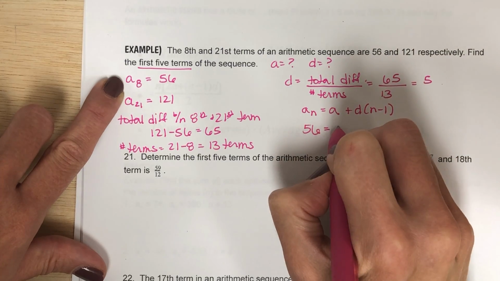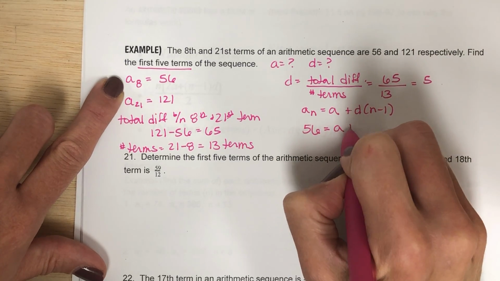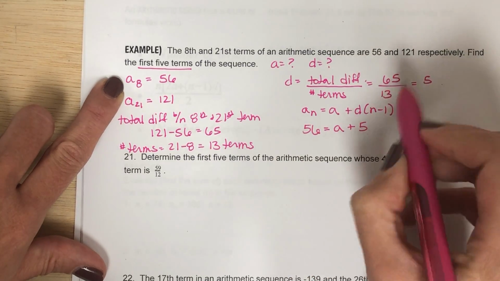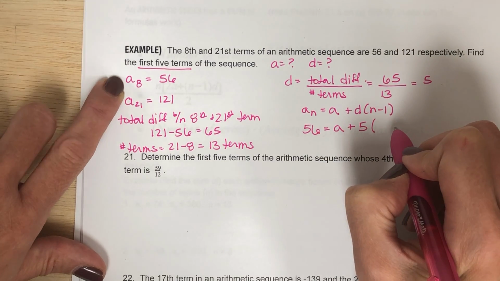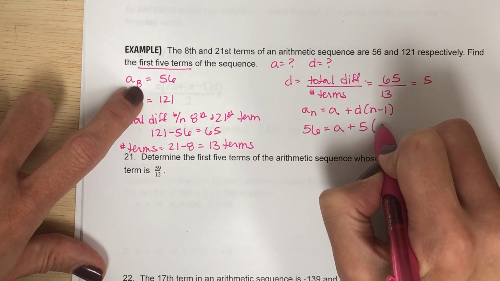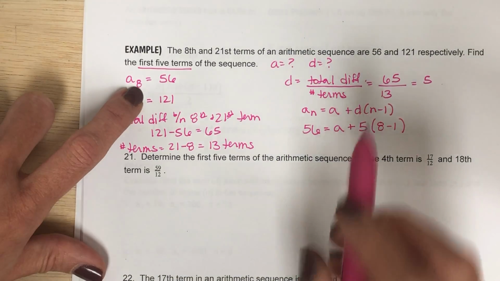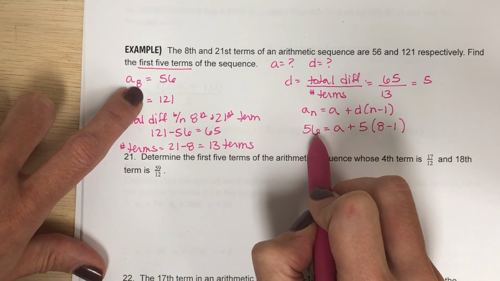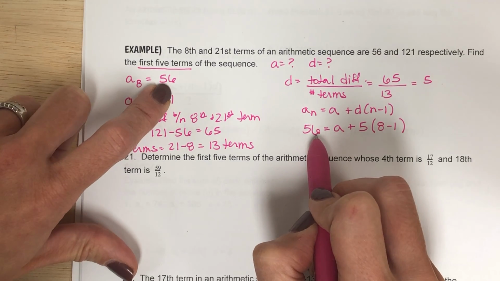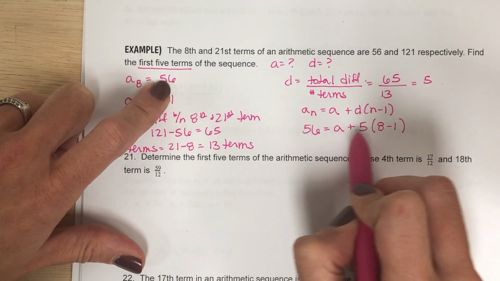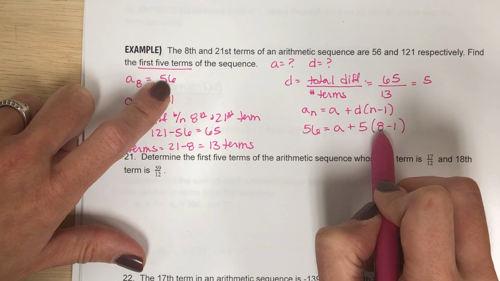And that's going to equal my first term, which I don't know, plus my common difference, which I do know is 5, times n minus 1, and I'm figuring out the 8th term, so n is 8. So a_n is my 8th term, which I know is 56. My first term I don't know, my common difference I do, and n is 8.